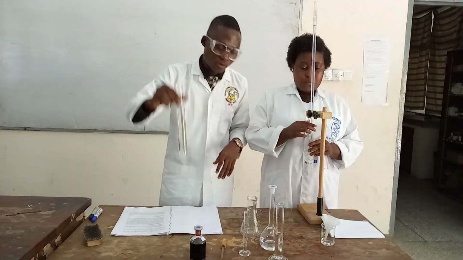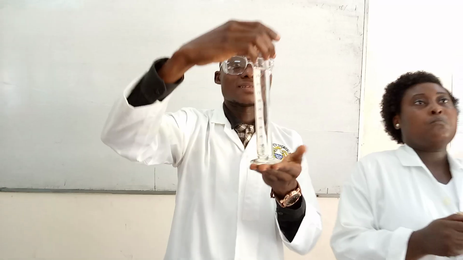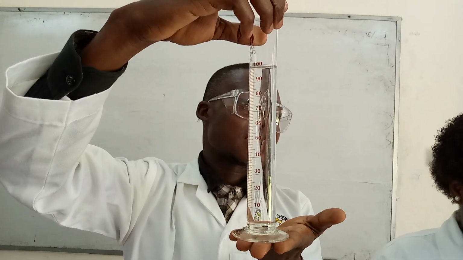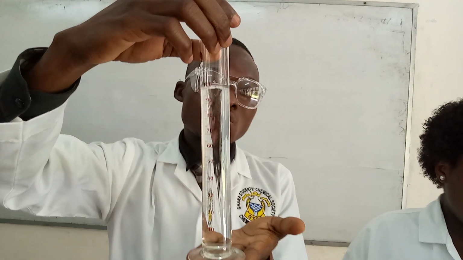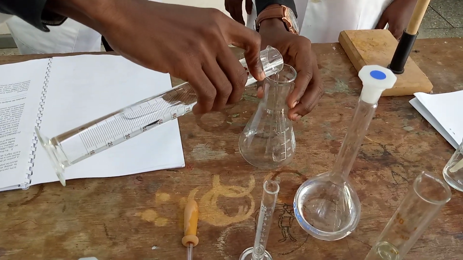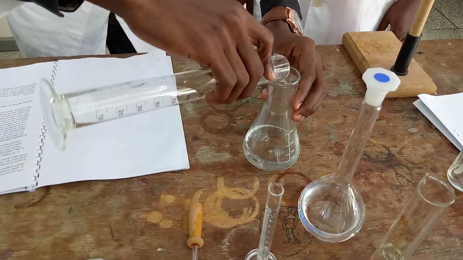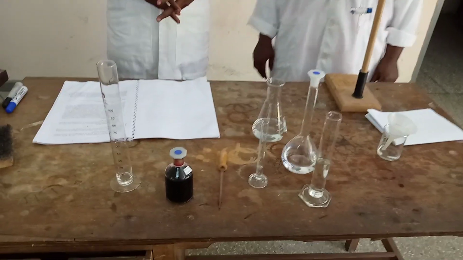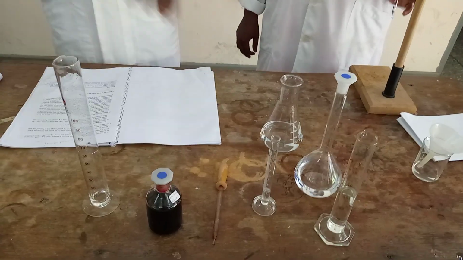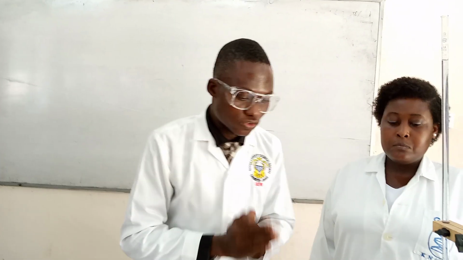100 ml of my hard water. And as I told you earlier on, it has already been measured. So I'll just quickly pour that into my what? Conical flask. And the next step is that I'll add 2 ml of my buffer solution that I told you about earlier.